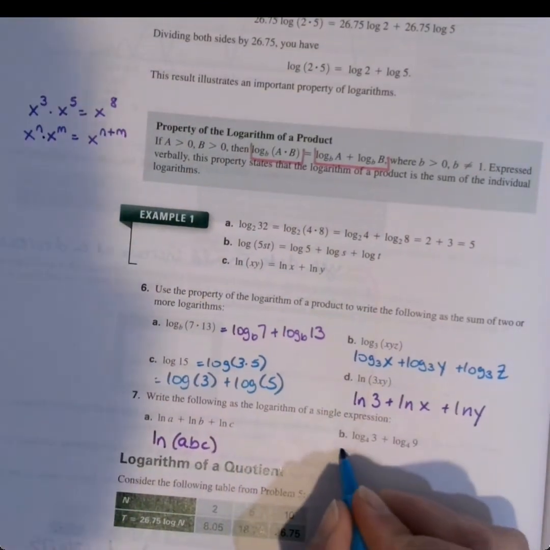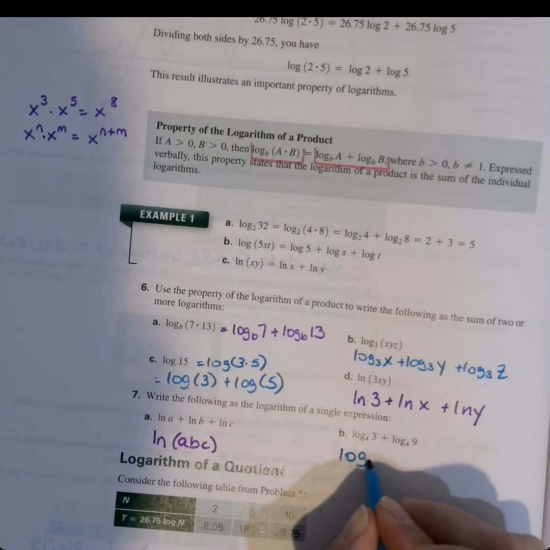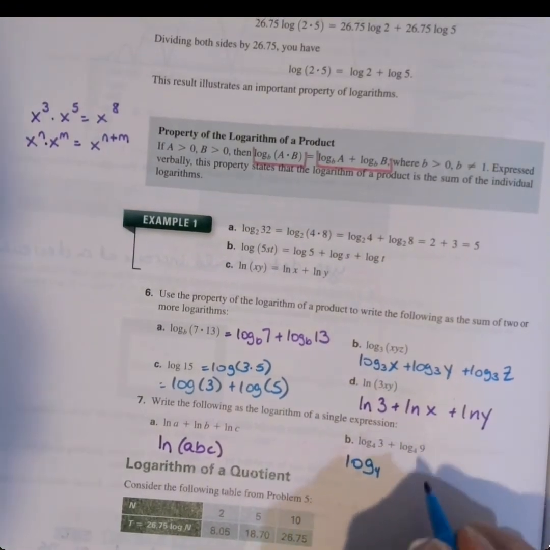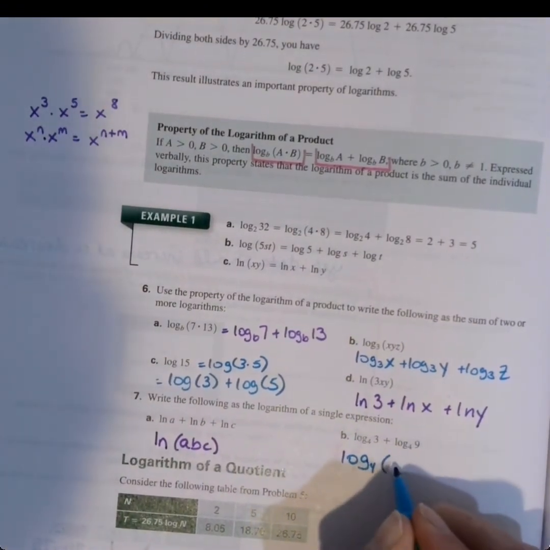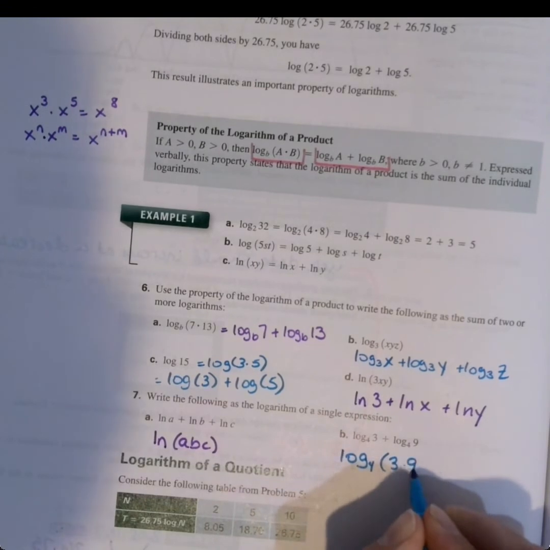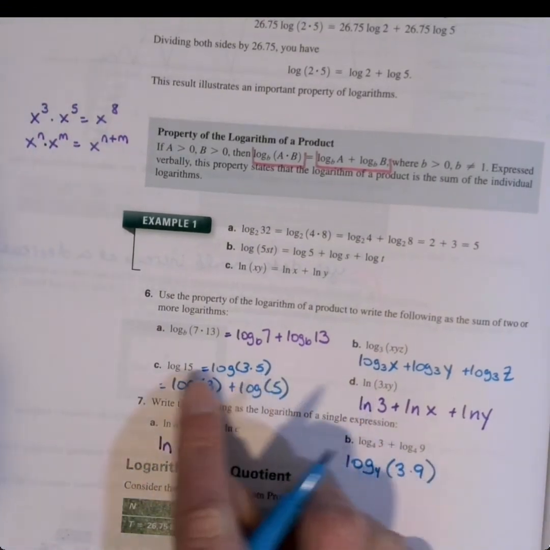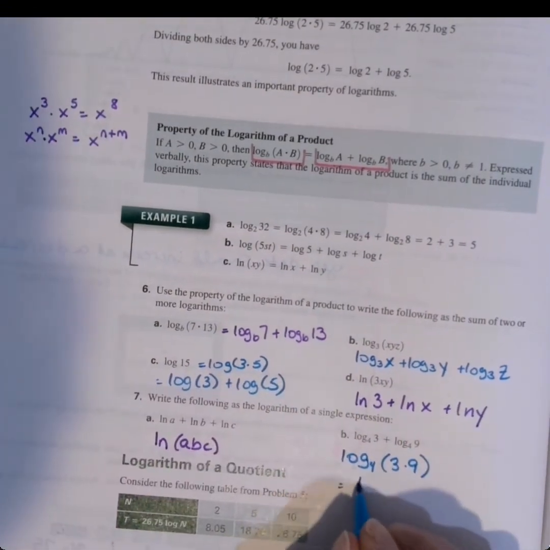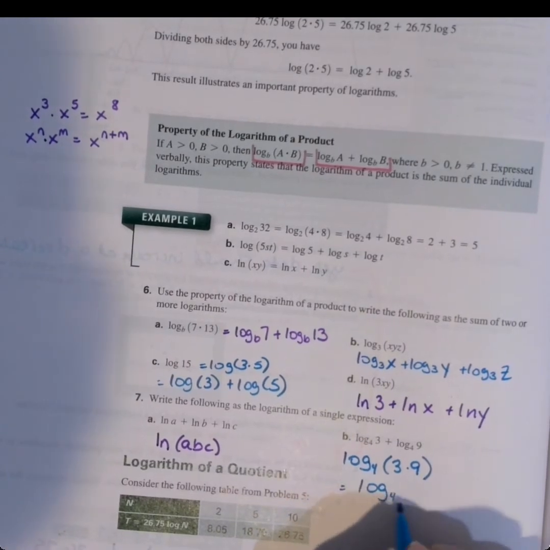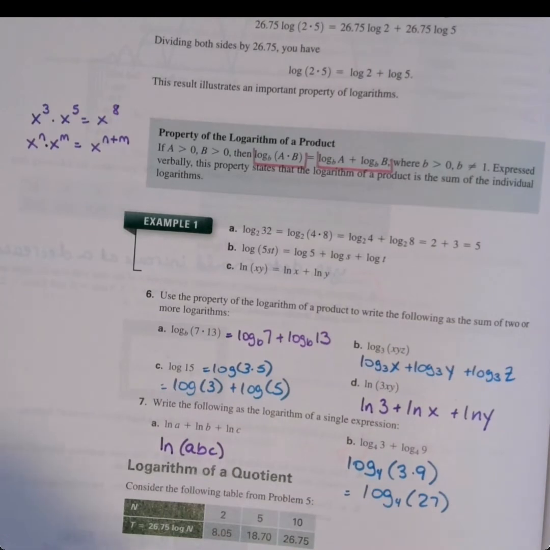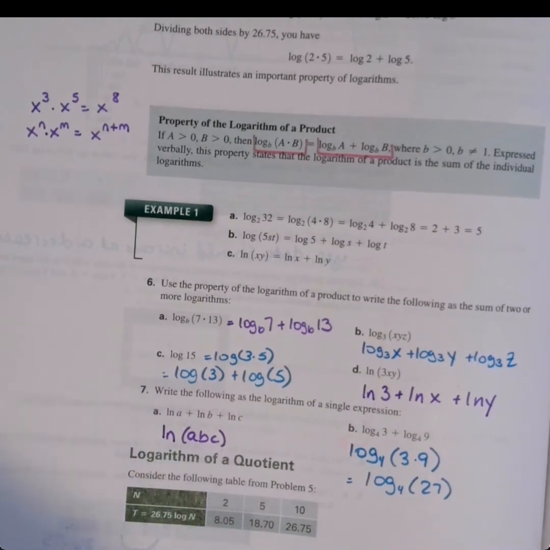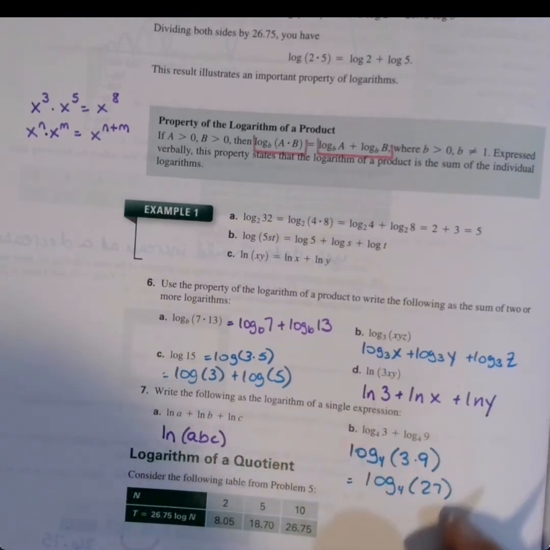And then the log base 4 of 3 plus the log base 4 of 9 is going to be the log base 4 of 3 times 9. And since I know what 3 times 9 is, I can go back and finish simplifying the inside. This is going to be the log base 4 of 27. So sometimes it's convenient to separate them if you're trying to isolate a variable. Sometimes it's more convenient to pull them together if we're trying to simplify a number.